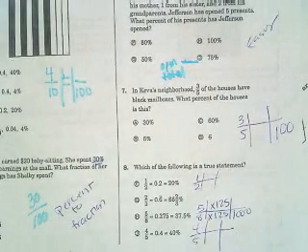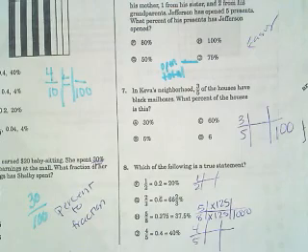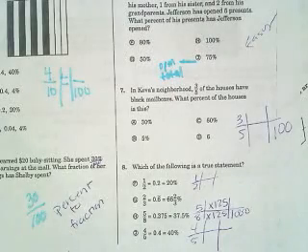Number 7, 3/5 of the houses have black mailboxes. What percent of the houses is this? Well, I've already set this up for you, so this should be easy. You can do it to the 10th place, but obviously you're going to want to put to the 100th place because of the percent sign. So all you got to do is figure that one out. That one's fairly simple.